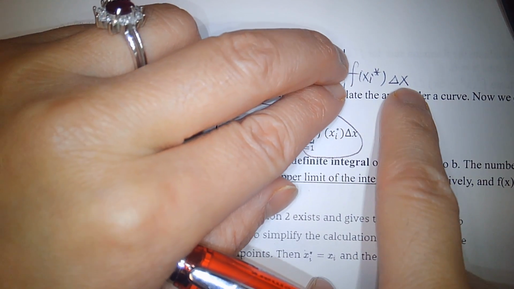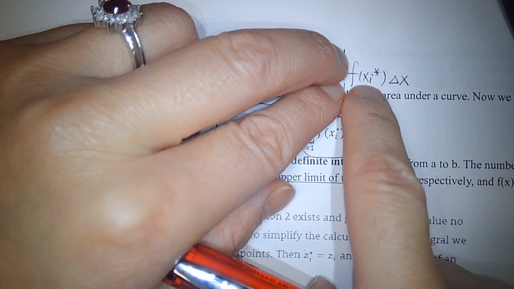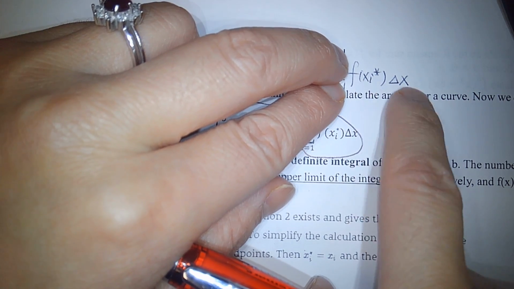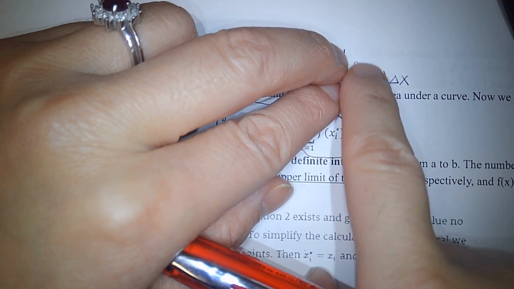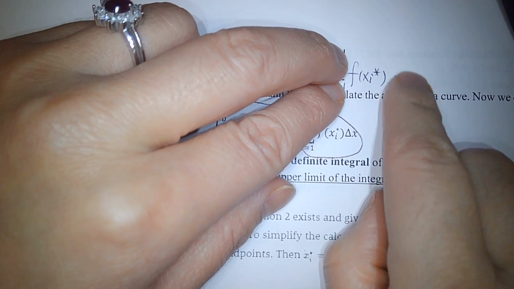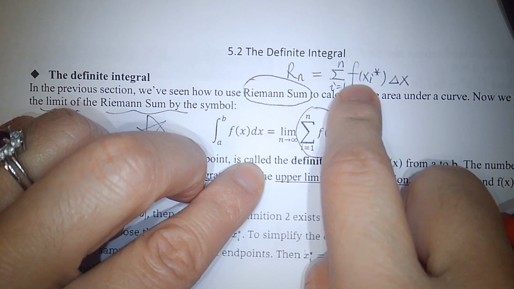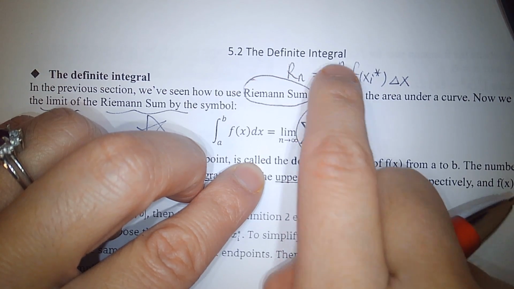For each rectangle, the height is f of xi star and the width is delta x. Each product gives the area of a rectangle, and then we add up all of those areas.